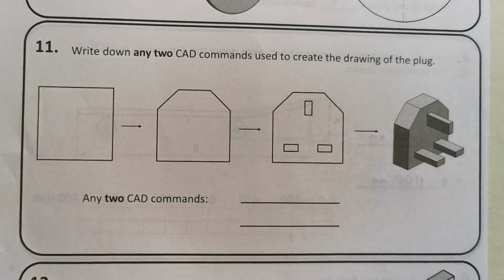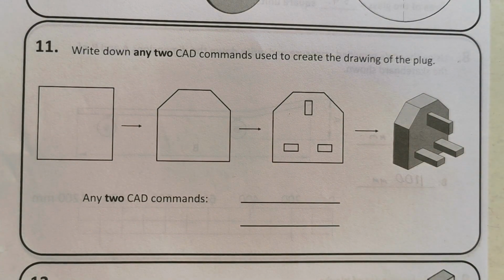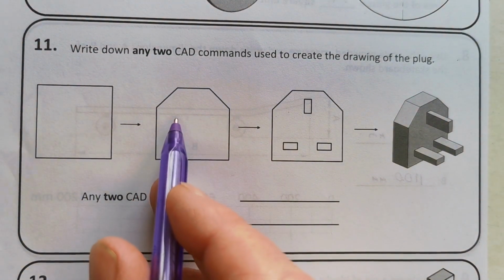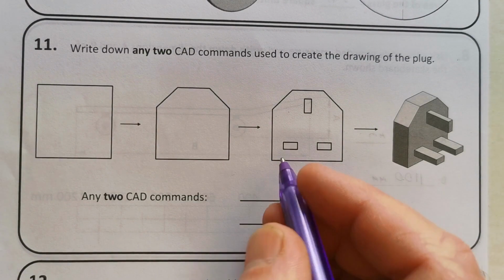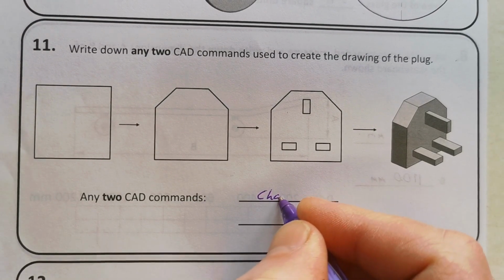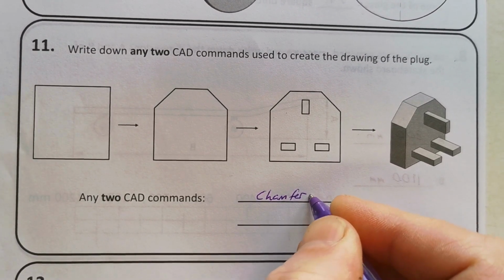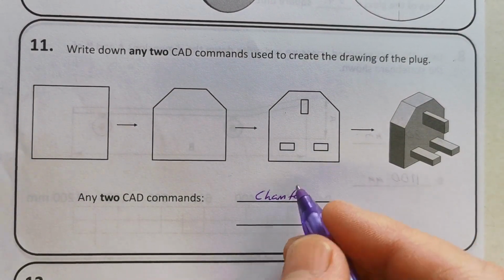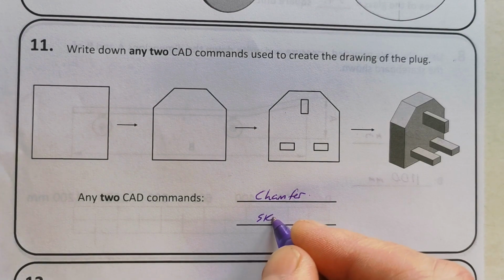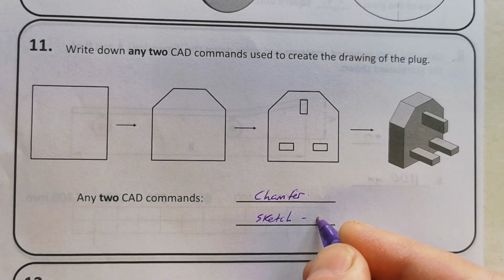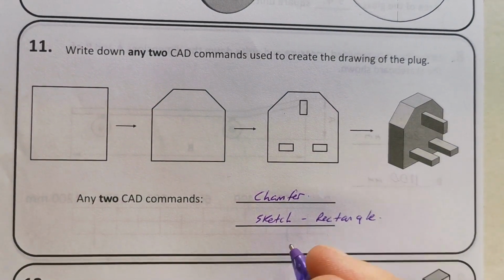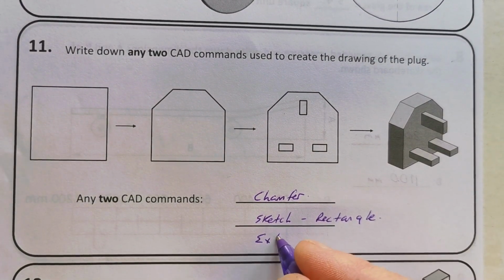Now question 11 there, then it says CAD commands. So the commands that would bring us from that to that would be chamfer, and then that would be sketch a rectangle, and finally it would be an extrude.